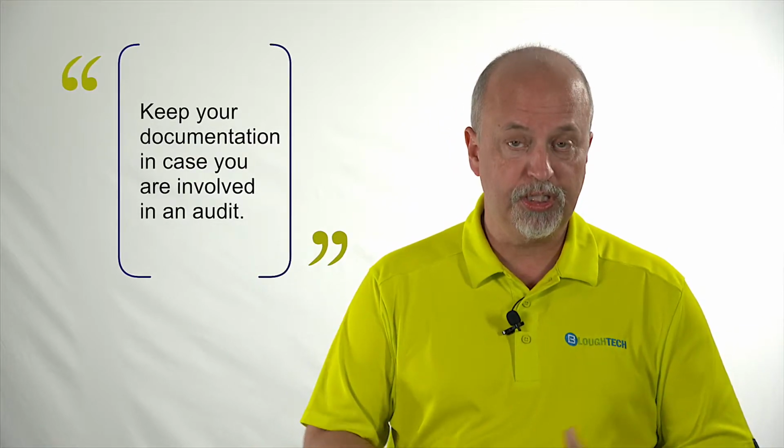Do all of that in documentation, keep all of that documentation. In case you're involved in an audit, you can show that you've done your due diligence to make sure that you're doing your very best to comply with HIPAA regulations.